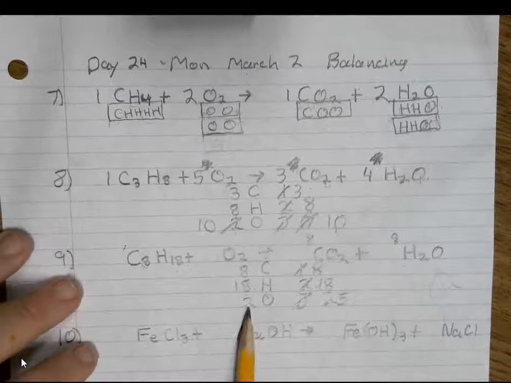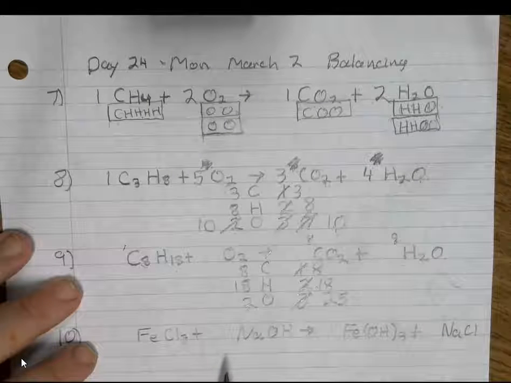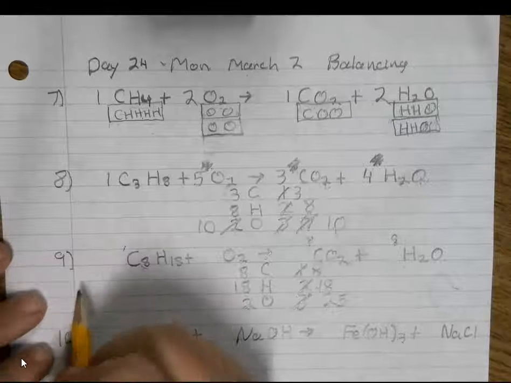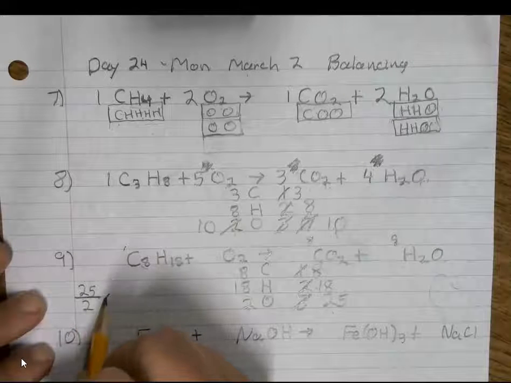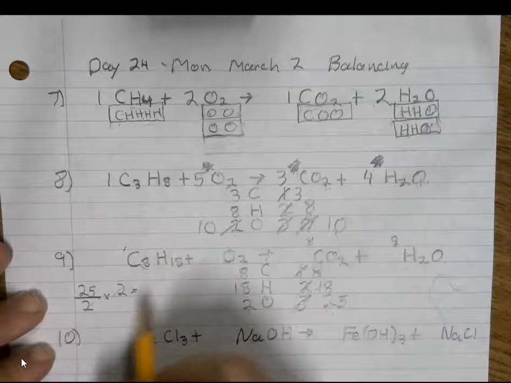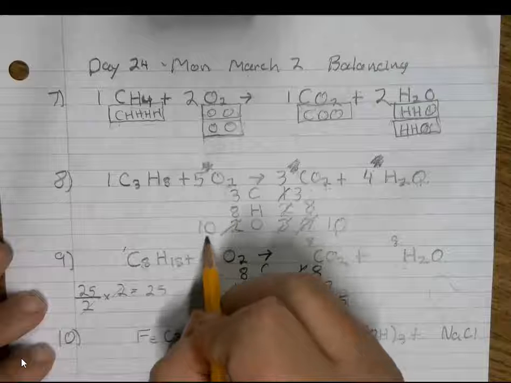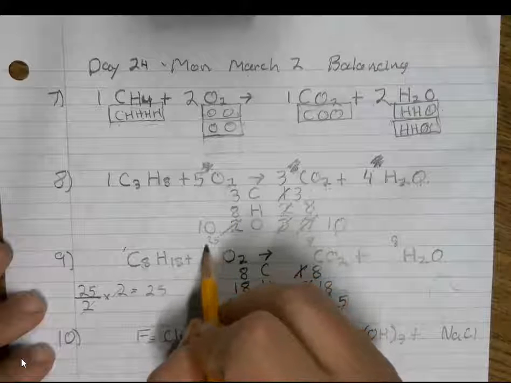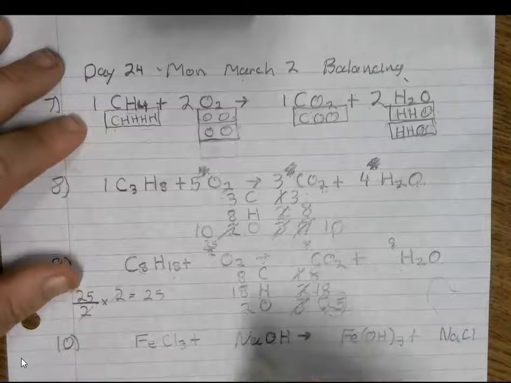Okay, what do you multiply this by so that it equals 25, because it's an odd number? And the answer is, I'll just do it off to the side here, 25 over 2 times 2 equals, the 2's cancel, that equals 25. And that's what you have to get it to be. So this coefficient is going to be 25 over 2. So now everything is in balance.